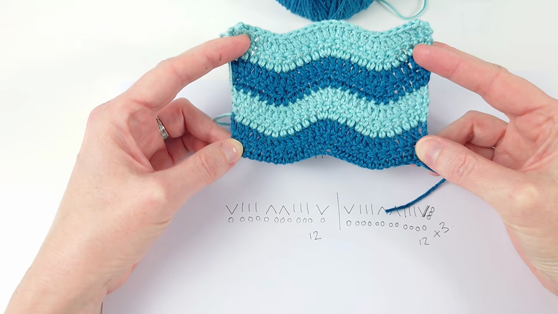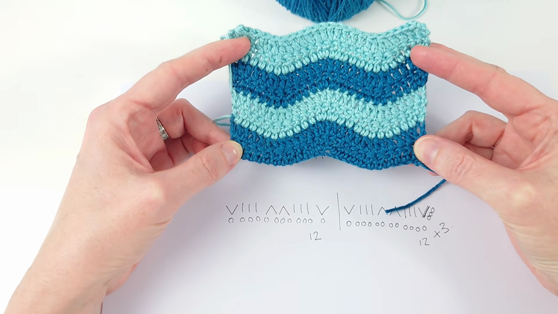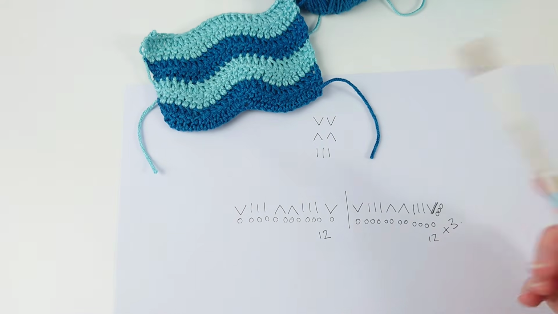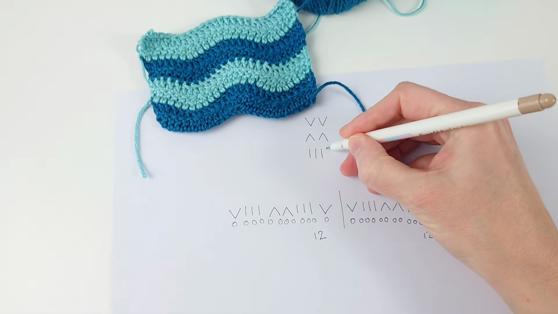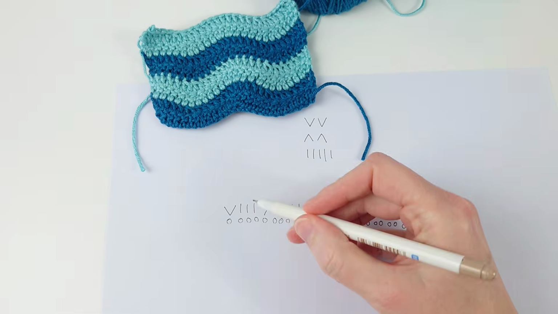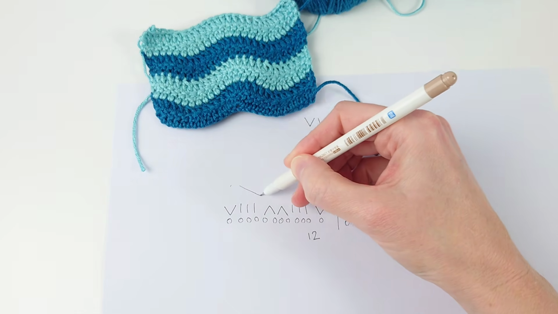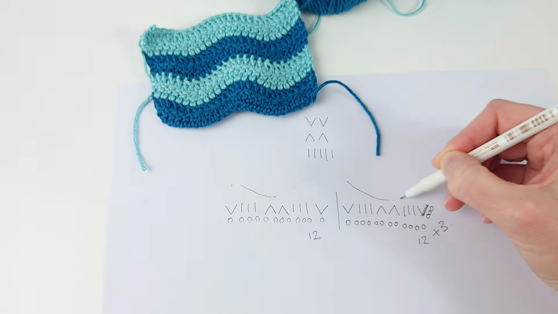So there we go. I hope that has helped you remember how to design a wavy stitch, and you can of course add more or fewer double crochets in between like that, but this will create a really nice simple wavy stitch like this.